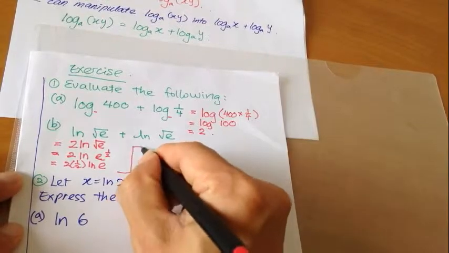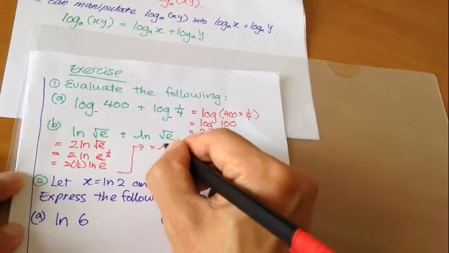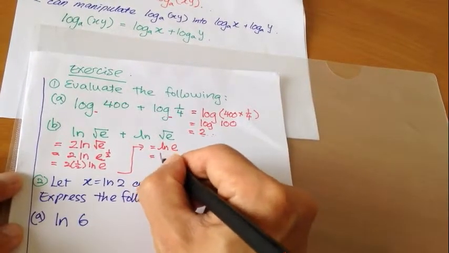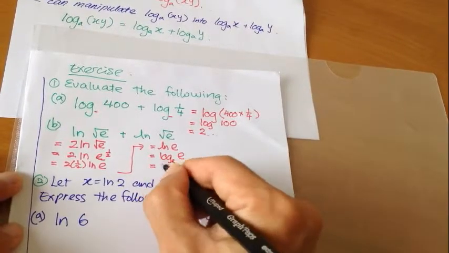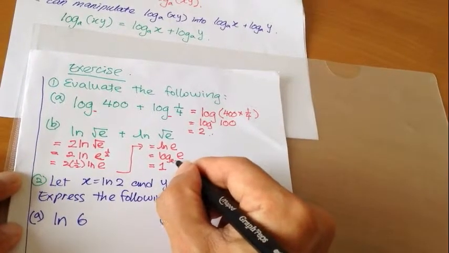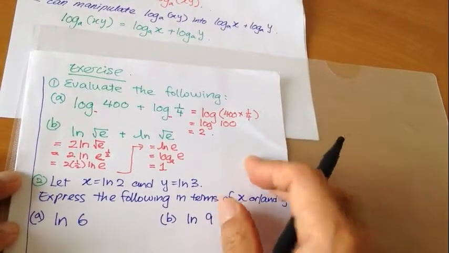In other words, 2 times half is 1. So the answer is basically natural log of e. But natural log of e is basically logarithm e base e. So the answer in this case has to be 1 because the base has to be raised only once to get e. So that's the answer. Did you get both of these correct?